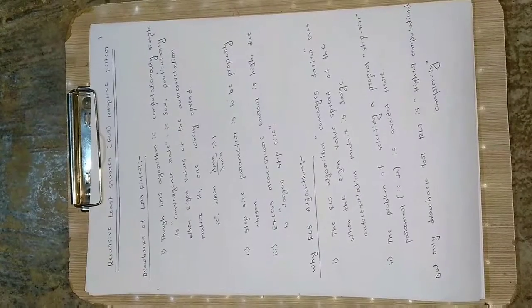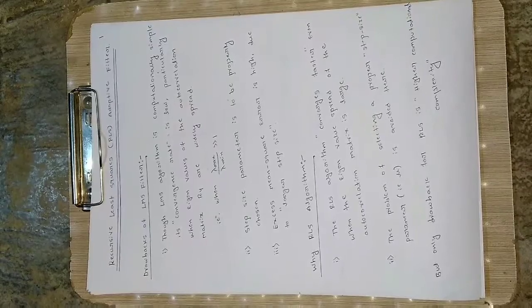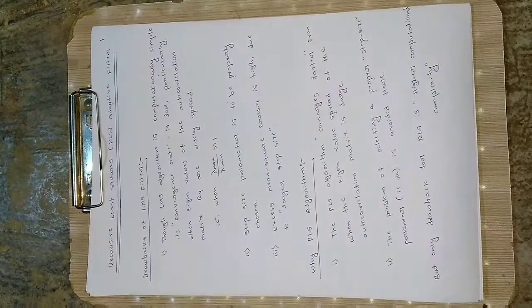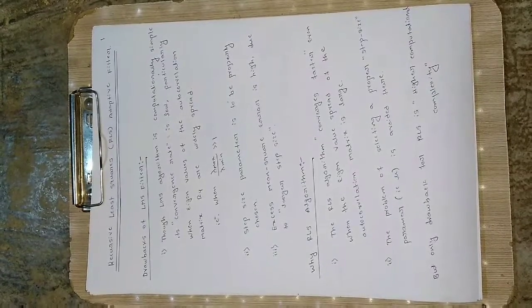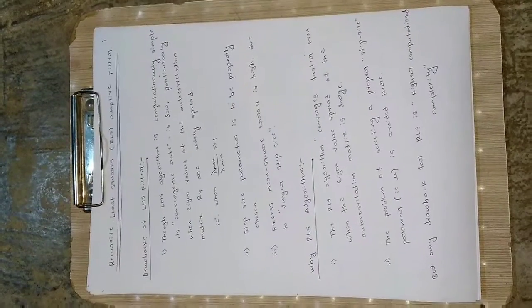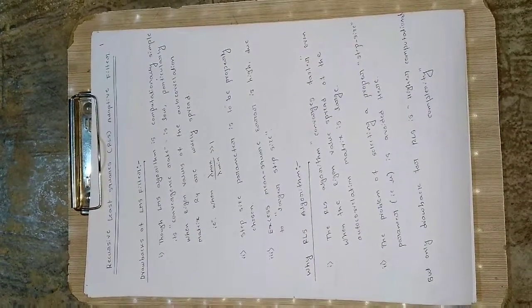All right, so coming to the recursive least squares RLS algorithm. Before this we have one more algorithm, that is the least mean squares algorithm, the LMS algorithm. That algorithm is used for creating the adaptive filter as well.